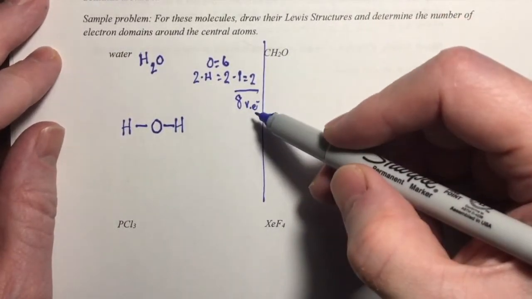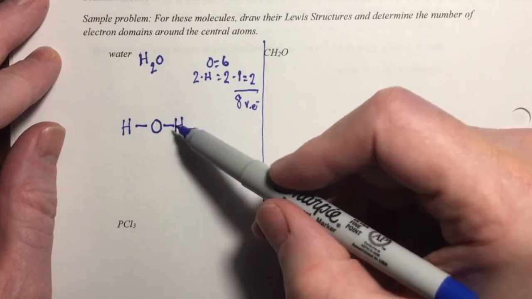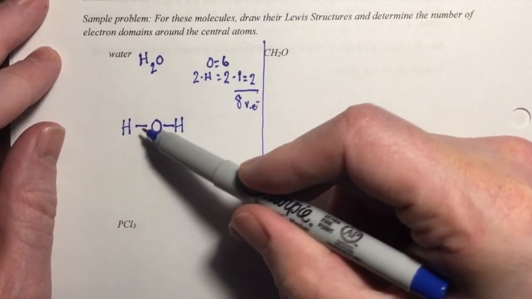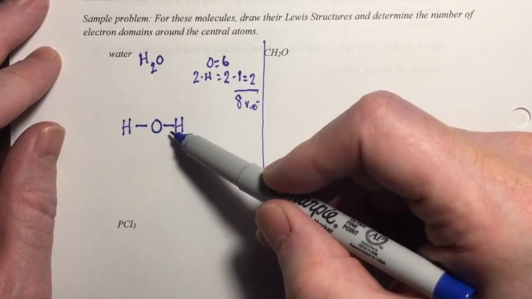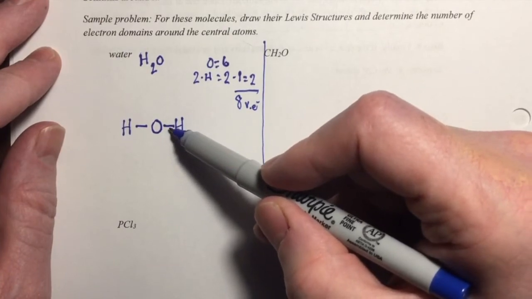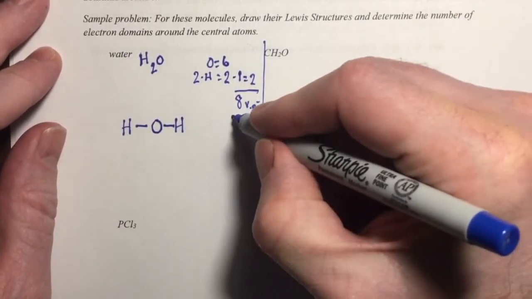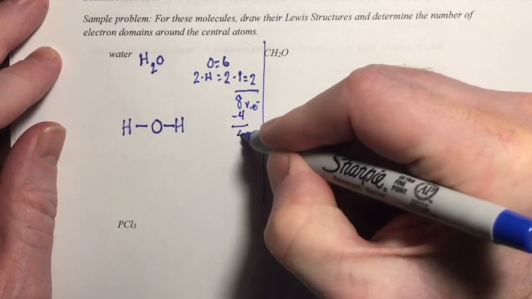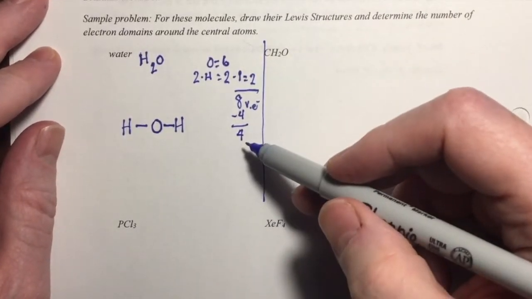Okay? And step 2 also says if I've already distributed some electrons by drawing these bonds, then I have to subtract those because I've already used them. So 4 valence electrons have already been used, and that leaves me 4 more to distribute.